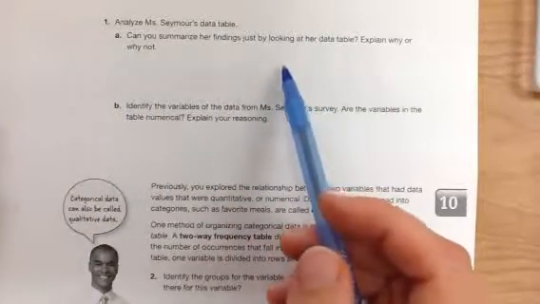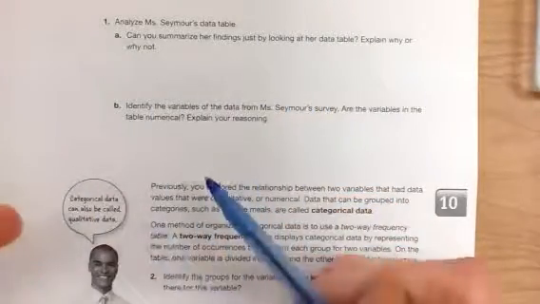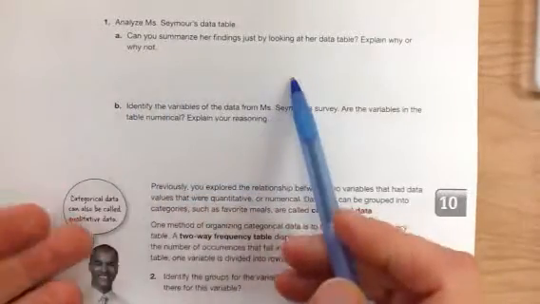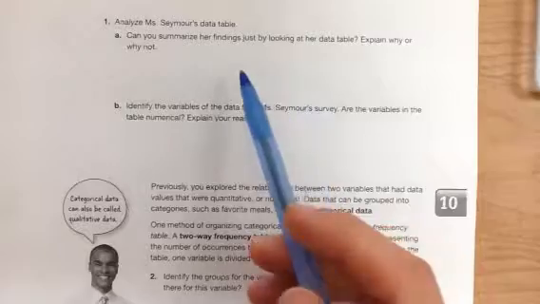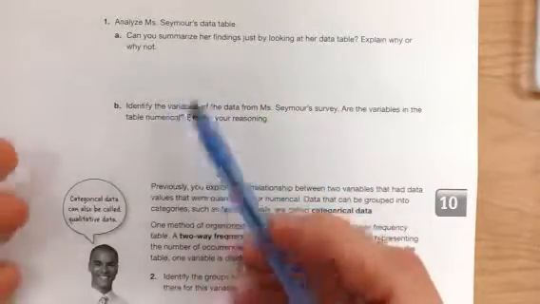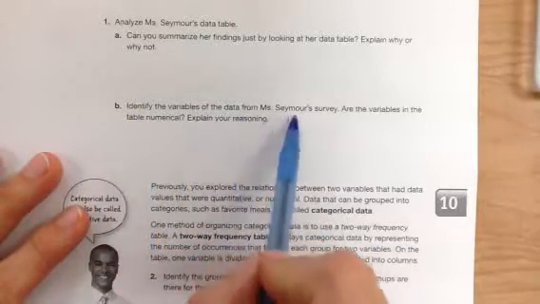Maybe you think, yes, you can, because you can just count up how many pizzas, and that's fine if that's what you wrote. I personally think that it's hard to summarize because it's not very well organized. Here, B, identify the variables of the data from Ms. Seymour's survey. Are the variables in the table numerical?